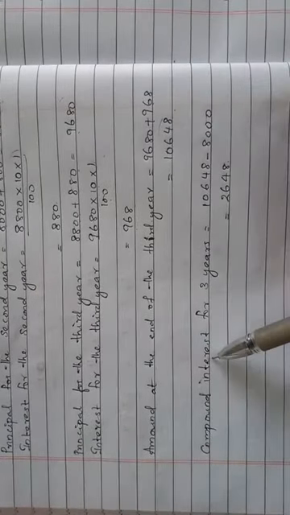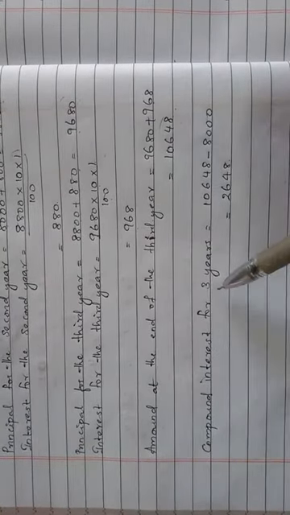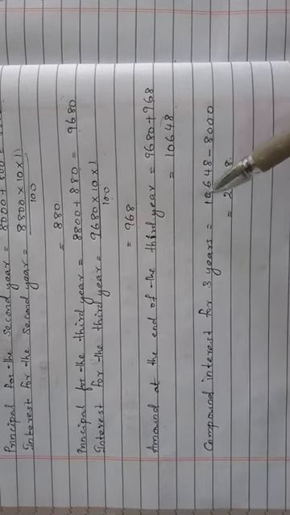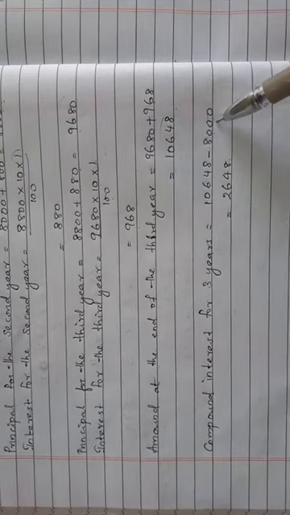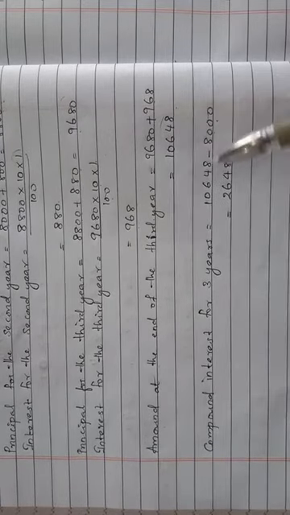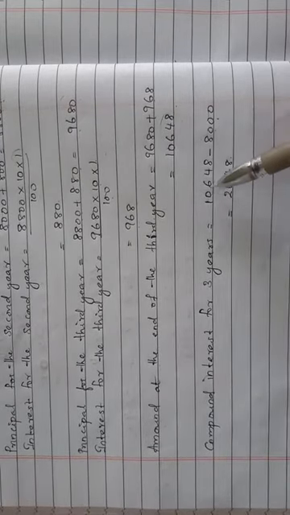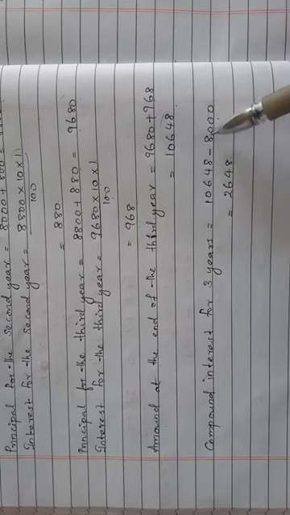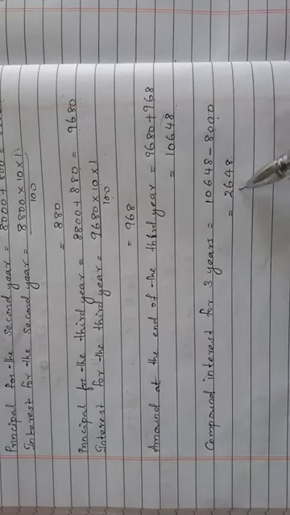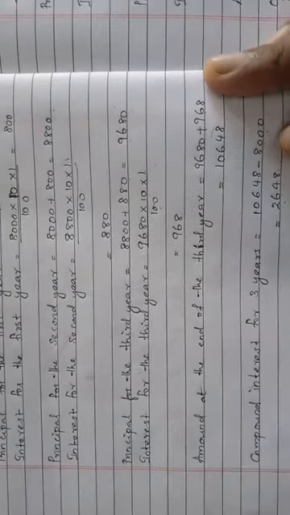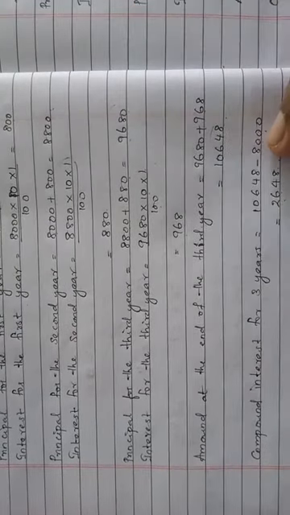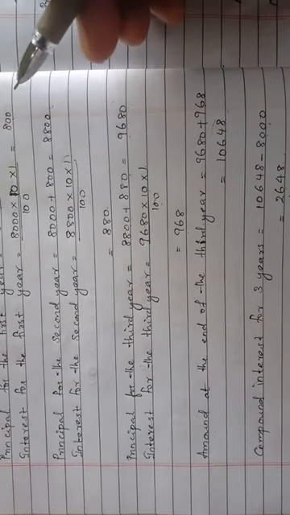Then compound interest for these 3 years can be calculated by using the formula A minus P. A means amount, P means the original principal amount. So A is equal to 10,648 minus P is equal to 8,000, which gives 2,648. Otherwise, we can find the compound interest for 3 years by adding the interest for each year.